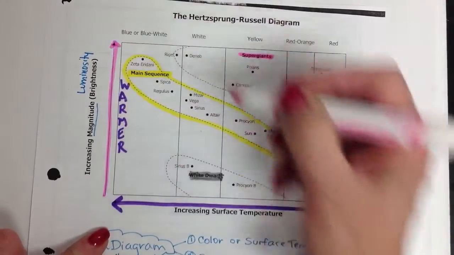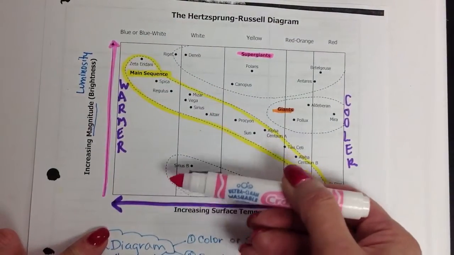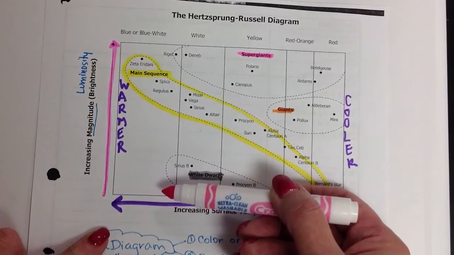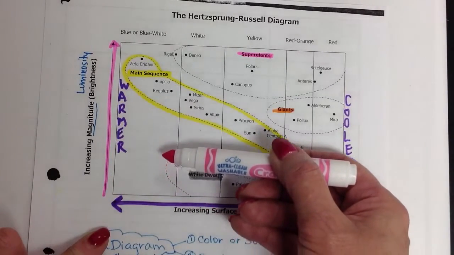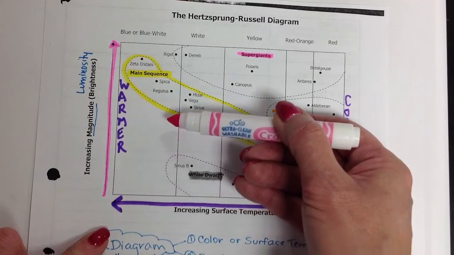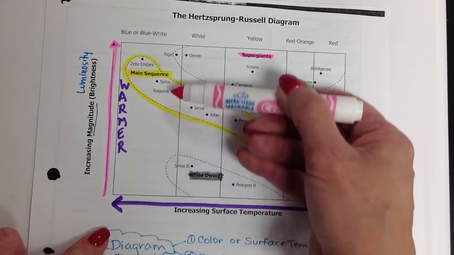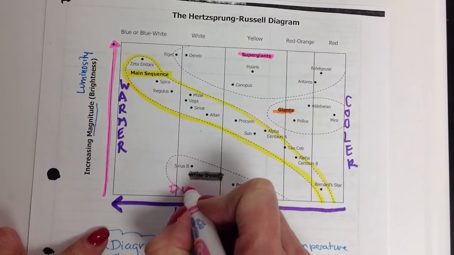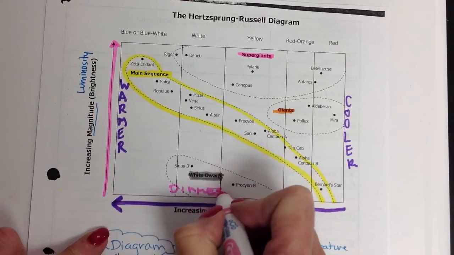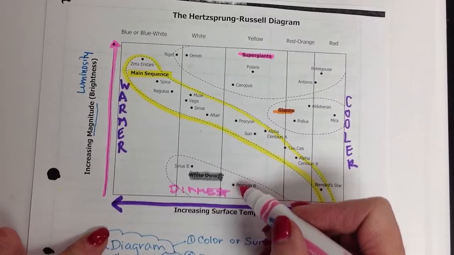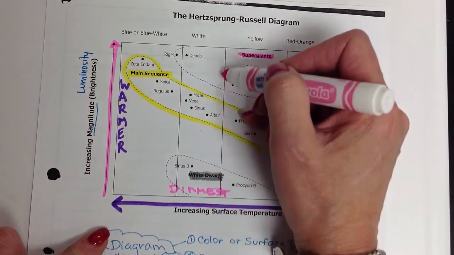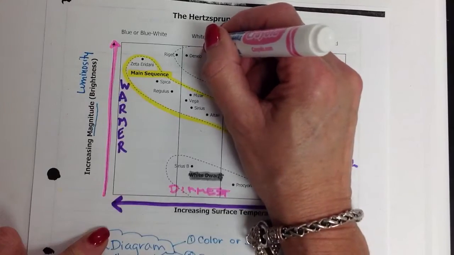So any stars that are towards the bottom are going to be dimmer, meaning they have less light, and as you move up the diagram, they get increasingly brighter. So we have the dimmest stars at the bottom. So they almost have no light, but they are relatively warm. And as you move this way, we have the brightest.